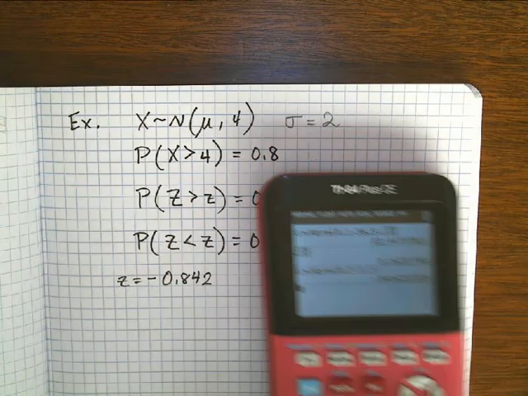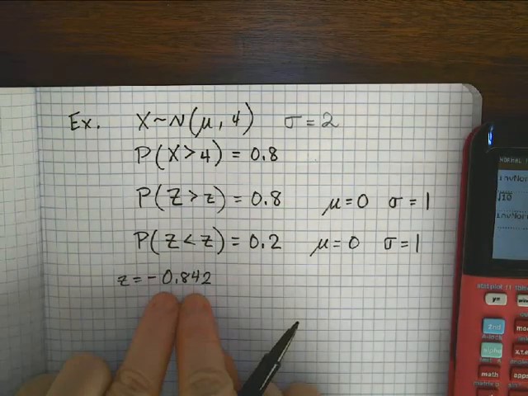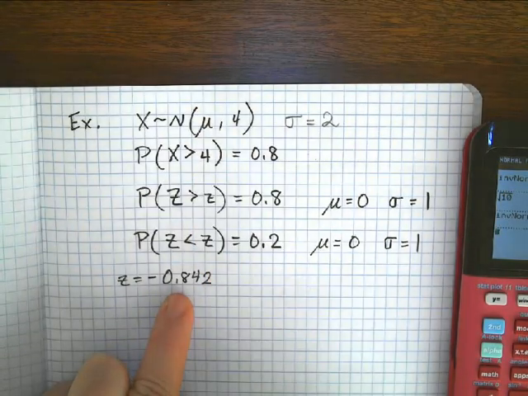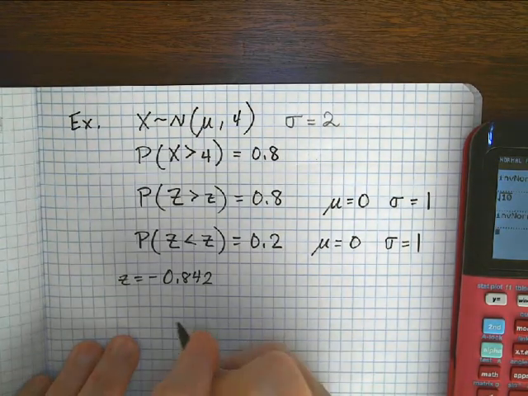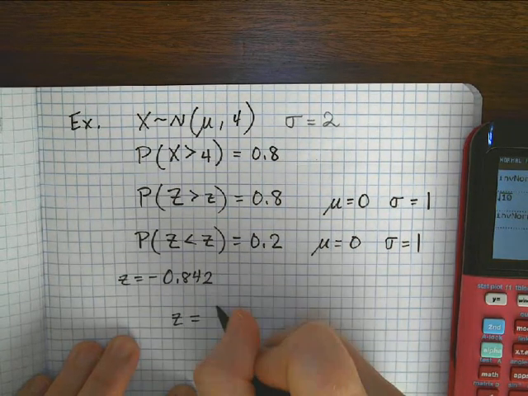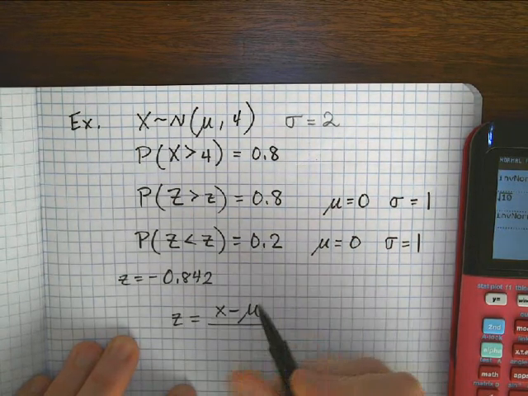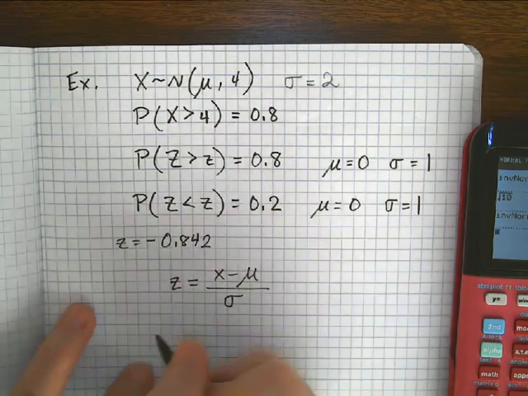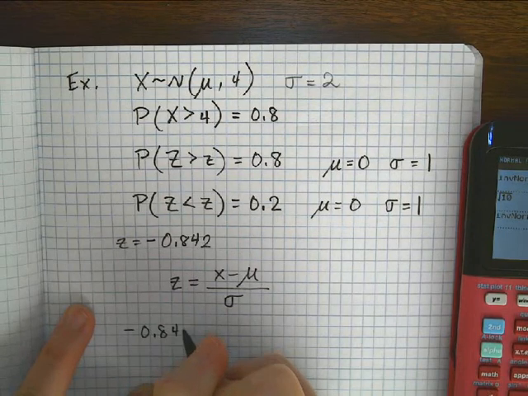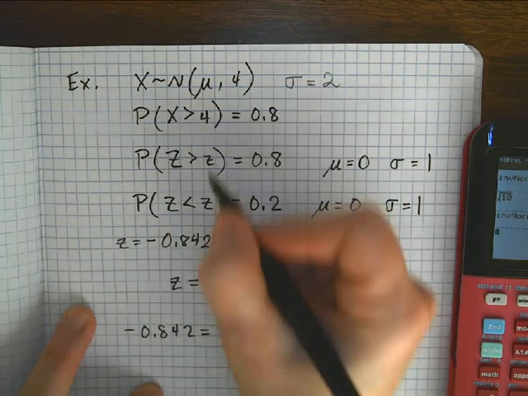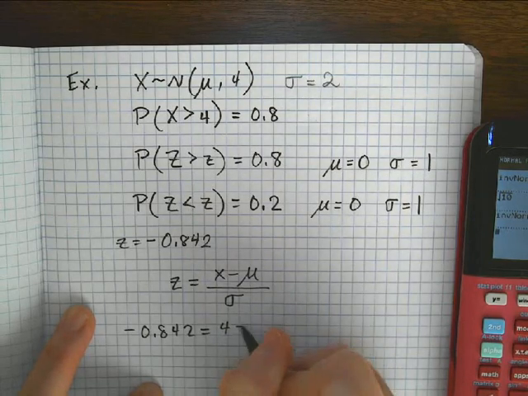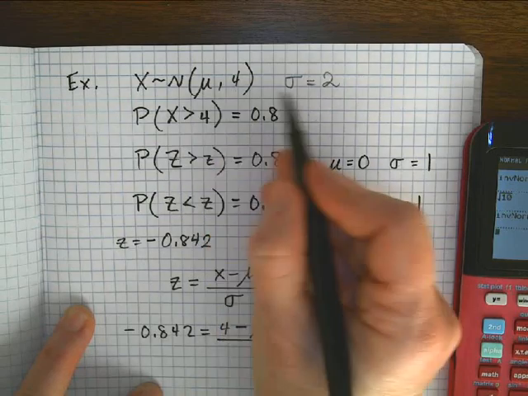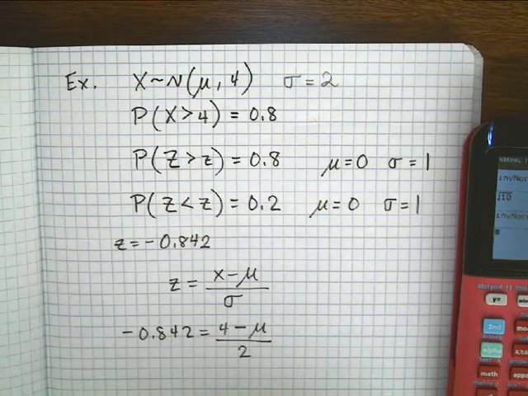So I know, though, if we know the z-score, and we have the x value, we have a formula that puts these all together. We can use the z-score formula. Z equals x minus the mean divided by standard deviation. So I know my z-score is negative 0.842 approximately. And I know my x is right here, 4. I don't know my mean, that's what I'm trying to solve for, and I know my standard deviation from here is 2. And now we can solve this for the mean.